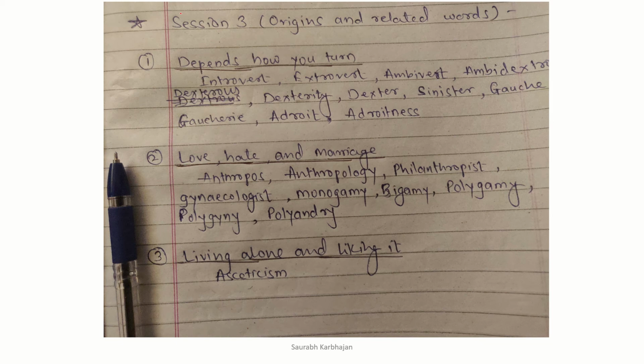So I will highlight these words: introvert, extrovert, and ambivert. And the prefix ambi is also found in different words. There are many words formed using these words. One such is ambidextrous, which means able to use both hands with equal skill, and its noun is ambidexterity.